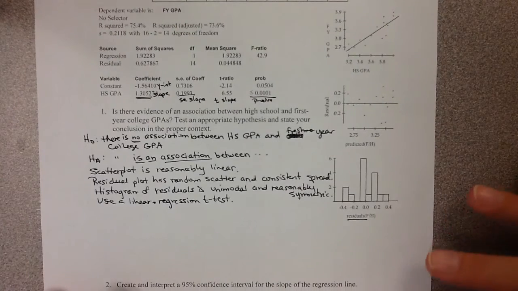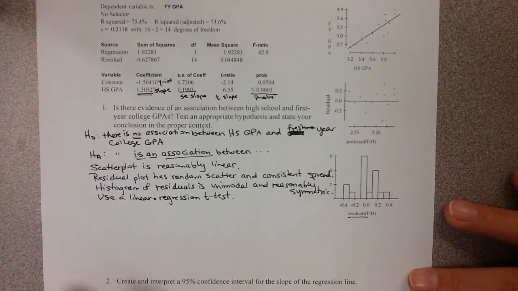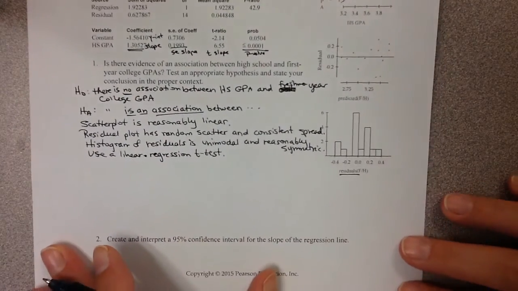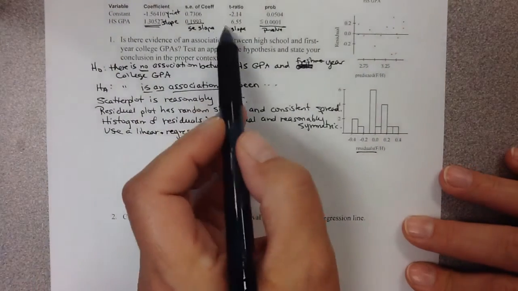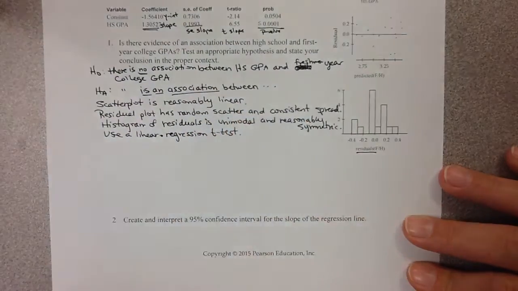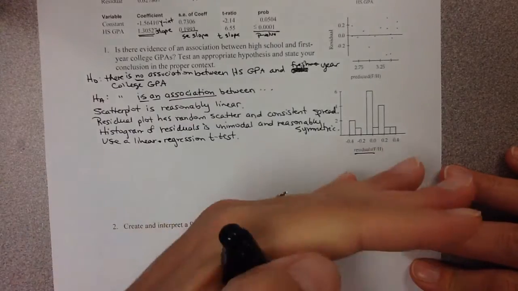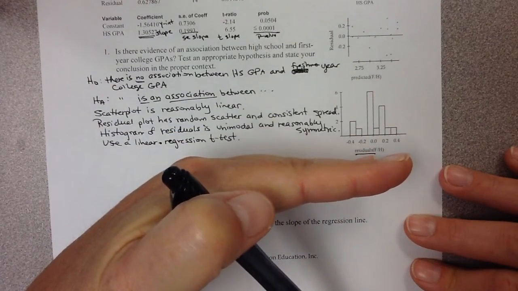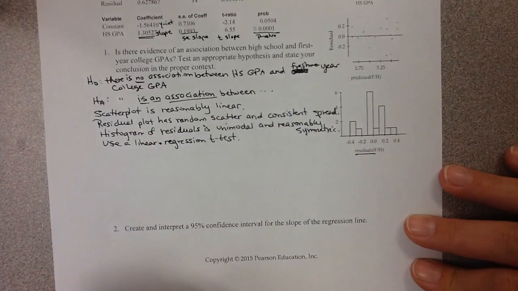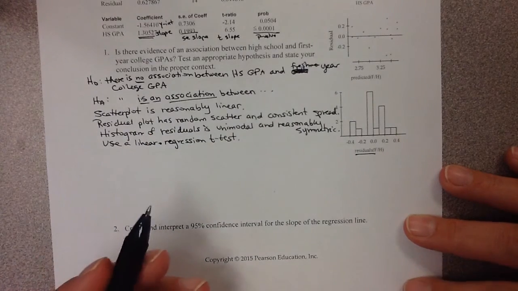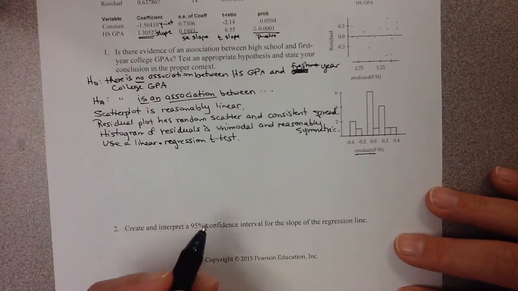There are virtually no mechanics. We don't do any computations. They've already been done for us. So we're just going to use the t-score for the slope and the probability for the slope, because the test is about the slope. If the slope is 0, then we don't have a pattern. If the slope is anything other than 0, there's a pattern. We just want to know if it's a clear enough pattern to be significant.